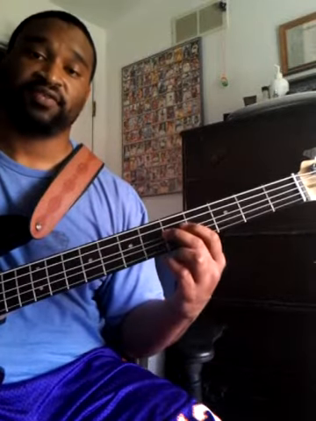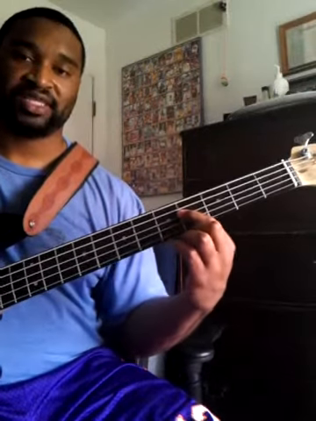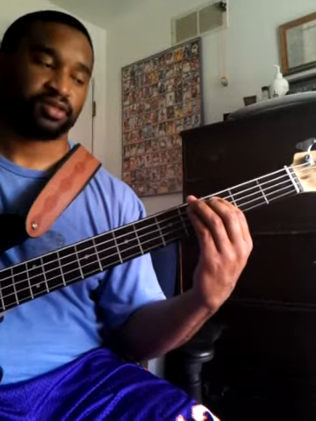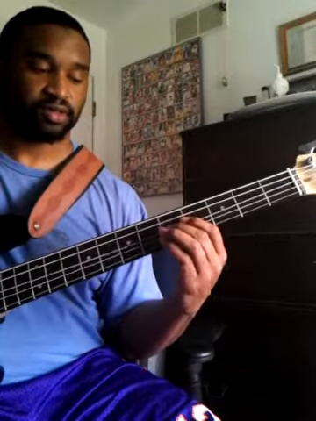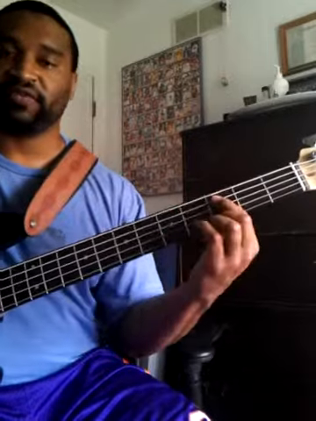The 5, flat 5, which is in G, C sharp. And that's it. The 1, 4, and 5.